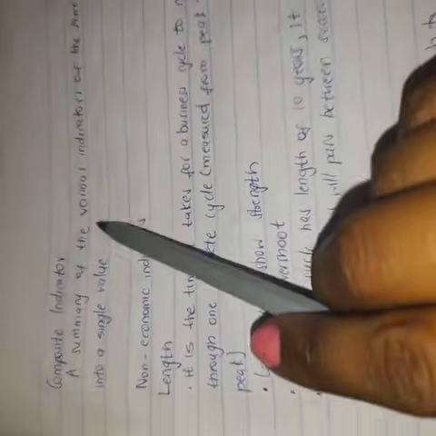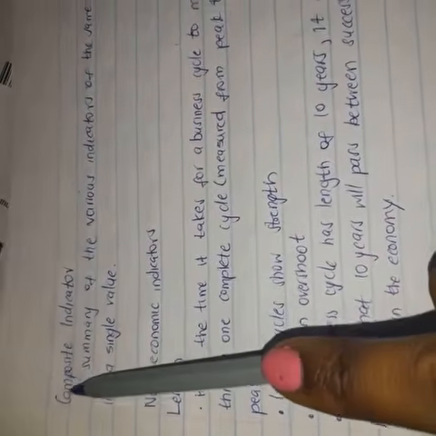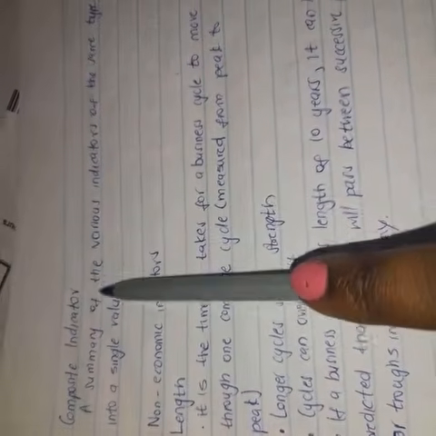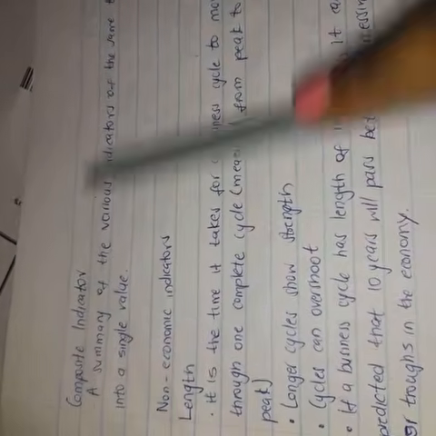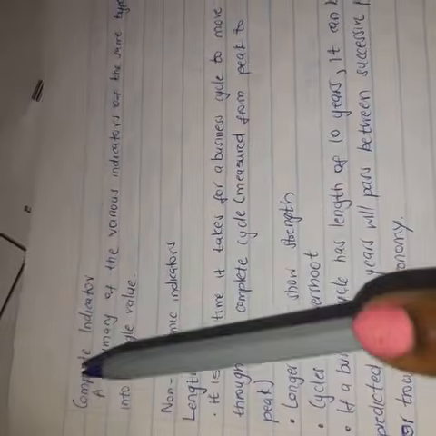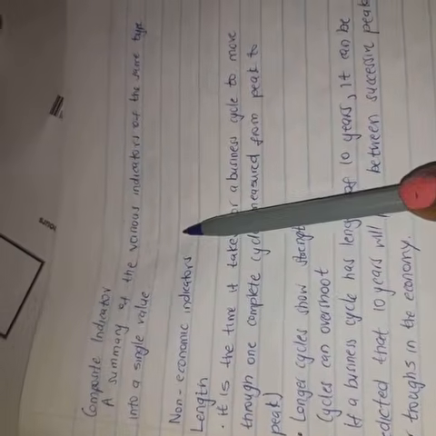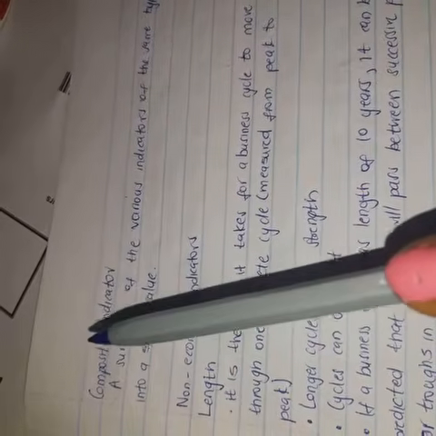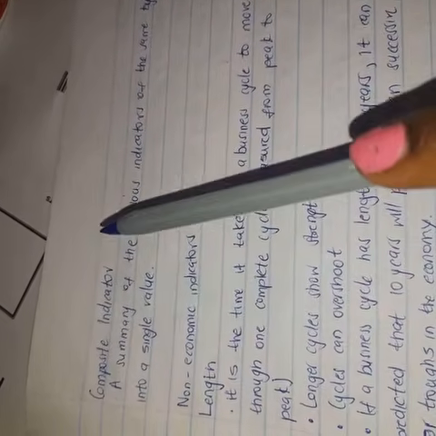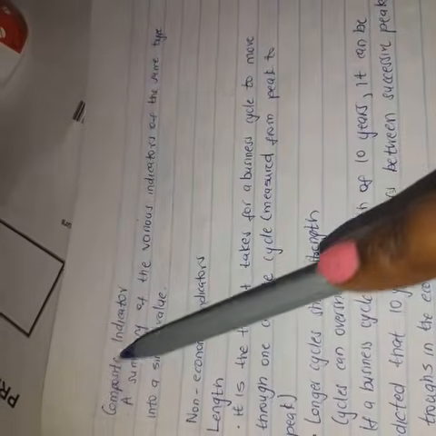Then we have the composite indicator. A composite indicator is a summary of various indicators of the same type into a single value. When we take the coincident, the lagging and the leading, and we combine them into a single value, that's a composite indicator.